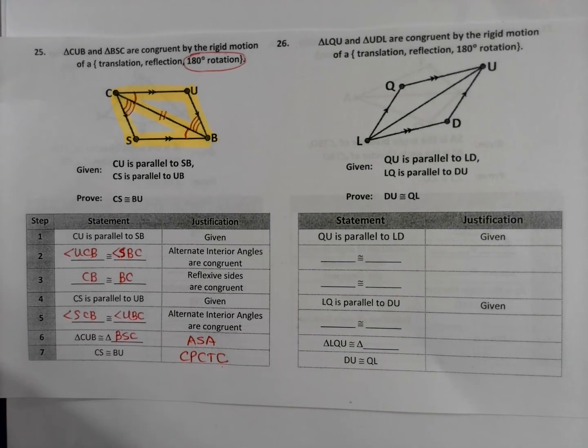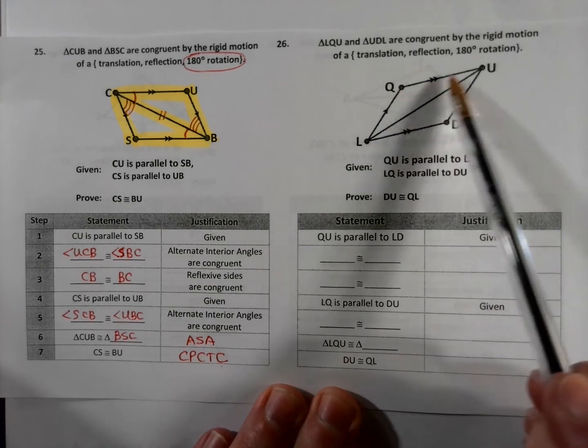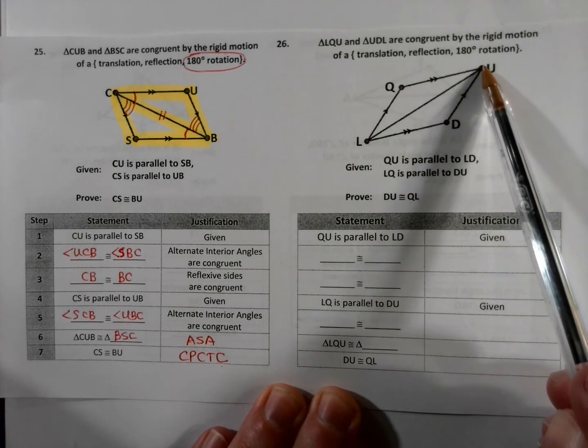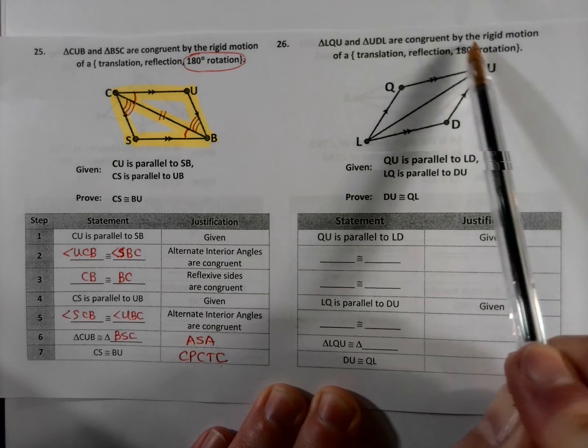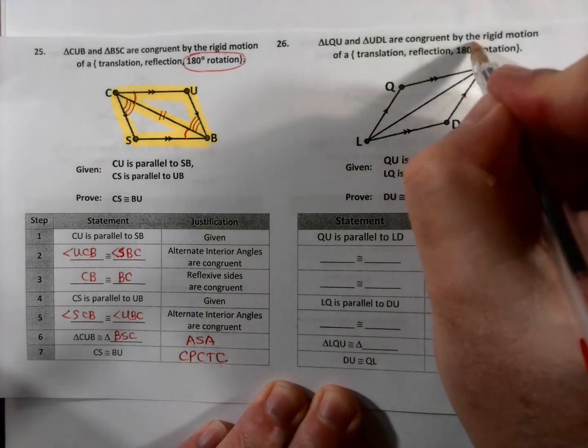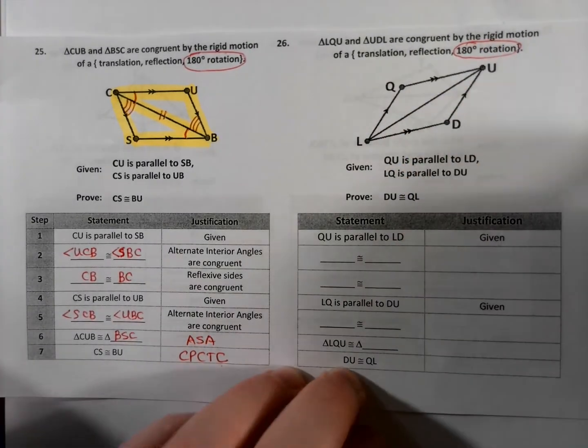Taking a look at number 26, we have triangle LQU, and again, triangle UDL, both are congruent by the rigid motion, 180-degree rotation.